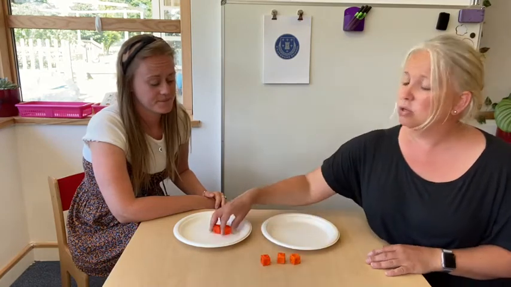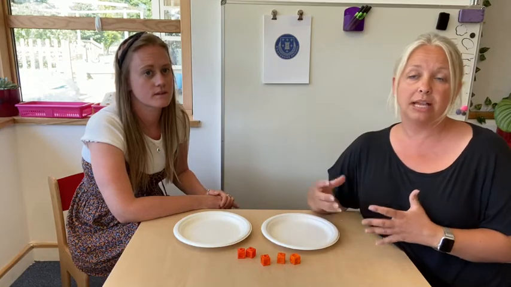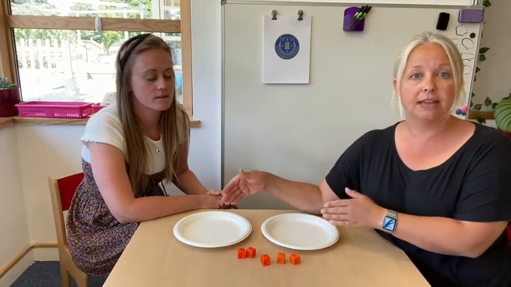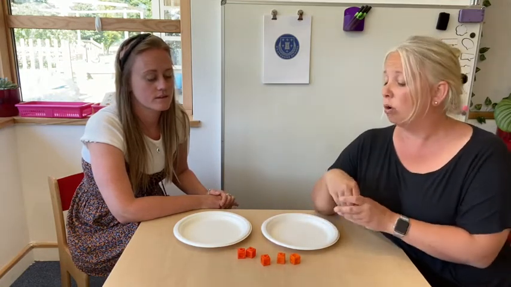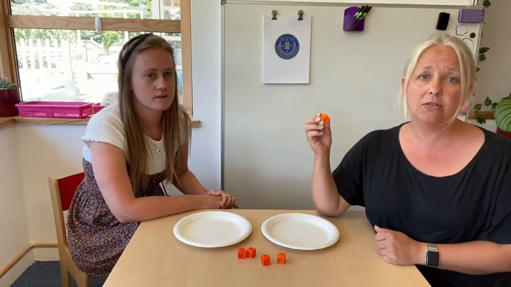So once again, you can do lots and lots of sharing between 2 and finding out if a number is even, means you get an equal amount each, or odd, there's an odd one left over.